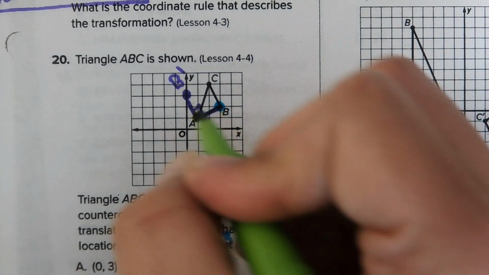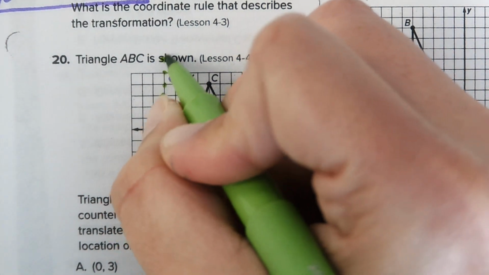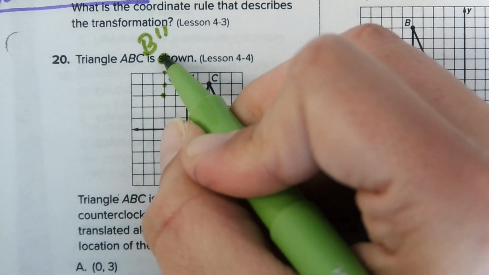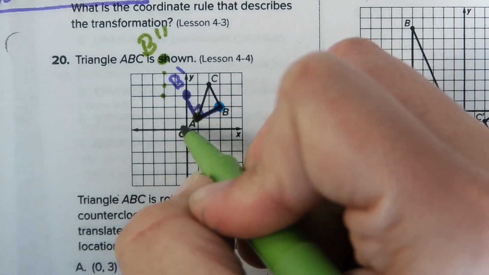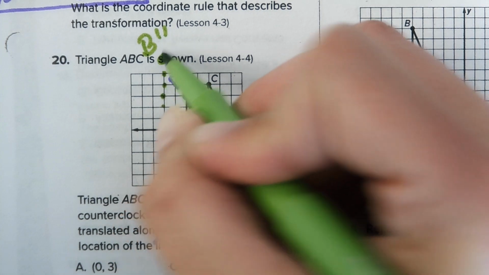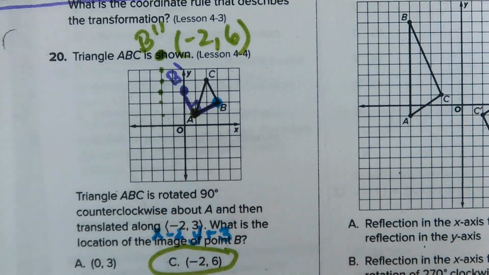So it'd be x minus 2, so you go over 2. And then up 1, 2, 3 right here. And so this would be like B double prime. And this is our final point, the one we're looking for coordinates for. And that's at -2, 1, 2, 3, 4, 5, 6. -2, 6. So it is C.